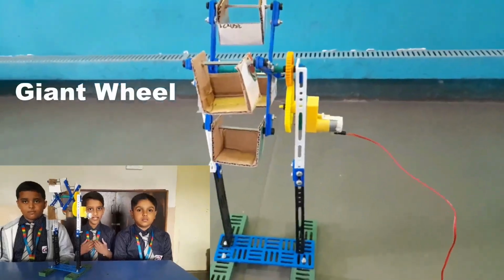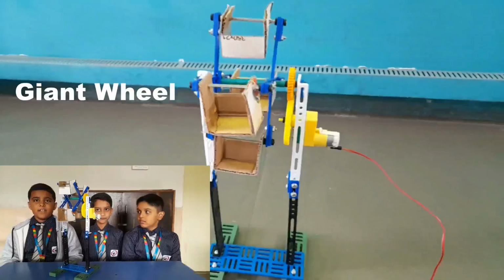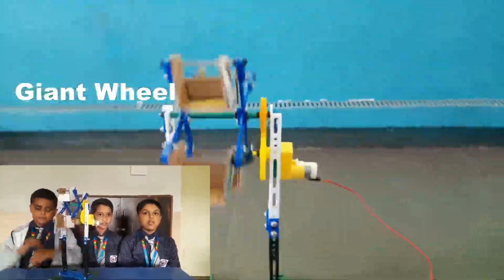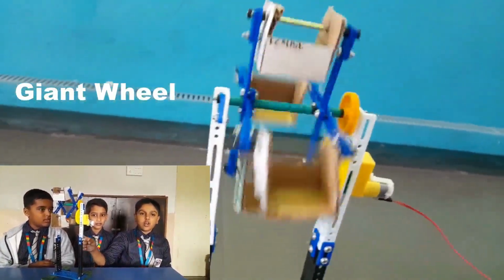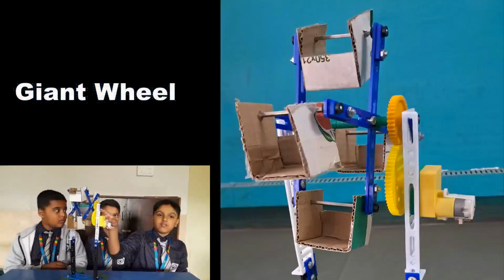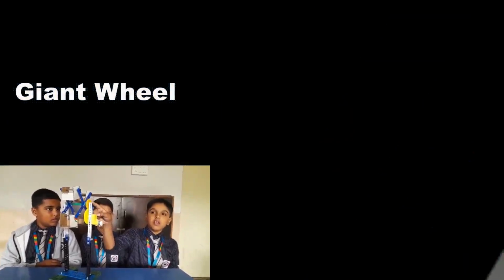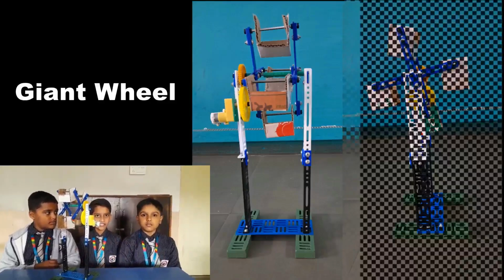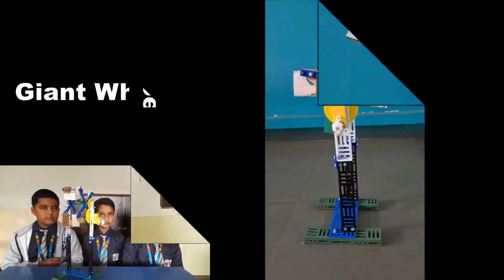Hello everyone, my name is Rupesh. These are my friends, Harshvardhan and Om. We have made giant wheels that you have seen in many fairs and amusement parks. We have made a tall giant wheel by connecting 2 end plates, one on another. We have mounted a big gear to make the giant wheel move a little faster. We have mounted the big gear on the motor, which rotates the middle gear, which rotates the giant wheel assembly. We have connected the seats in such a way that they always stay upright. Thank you.